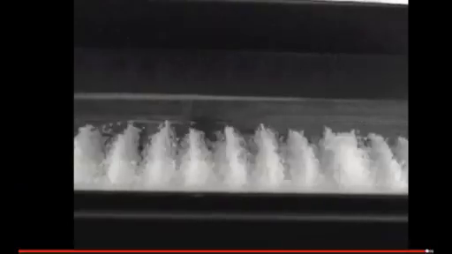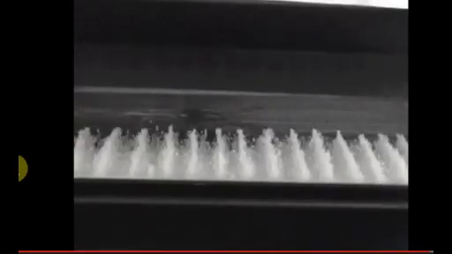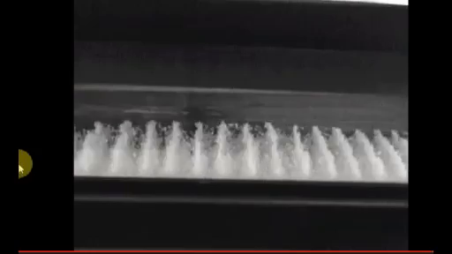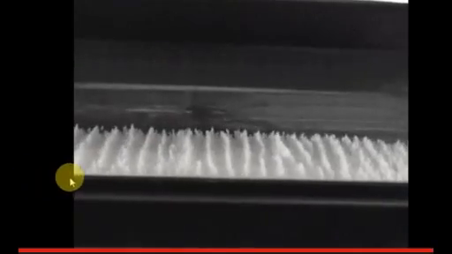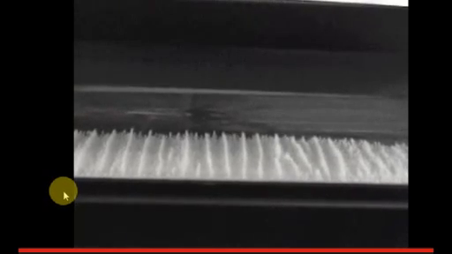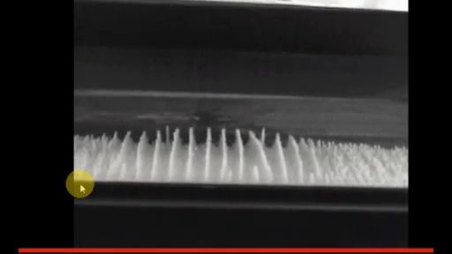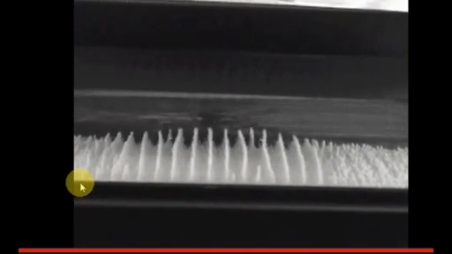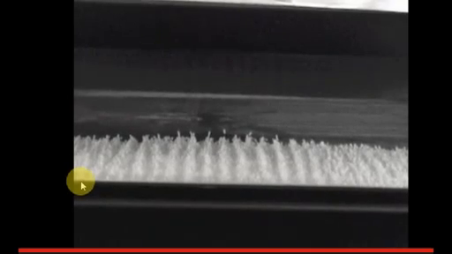Now it's getting a little bit louder. You can see the wavelengths are getting smaller and how the particles vibrate in place. And that's an example of a standing wave.